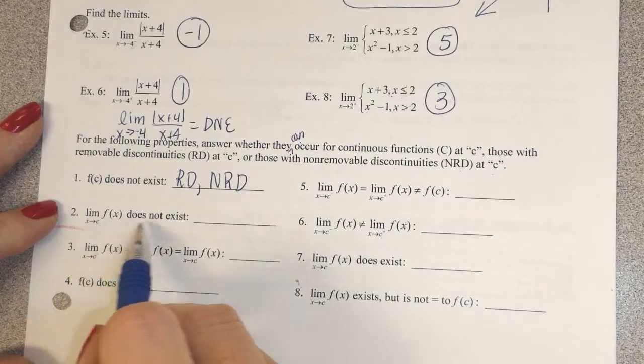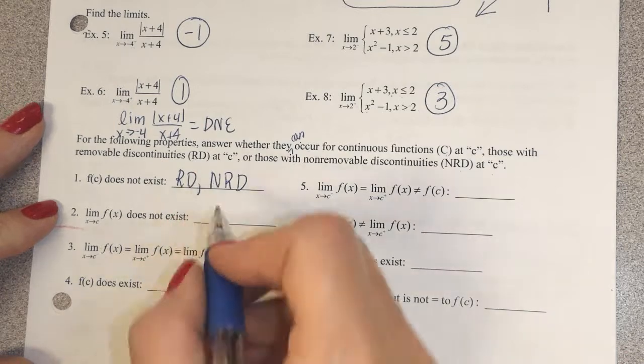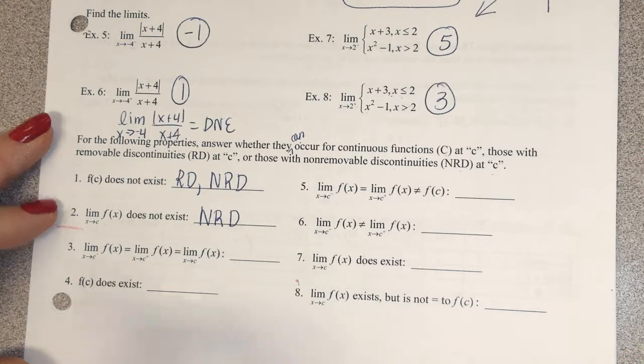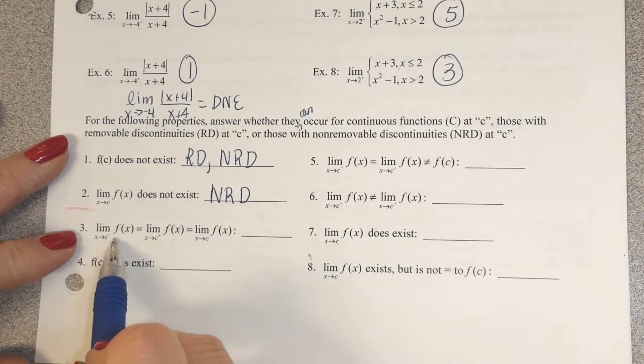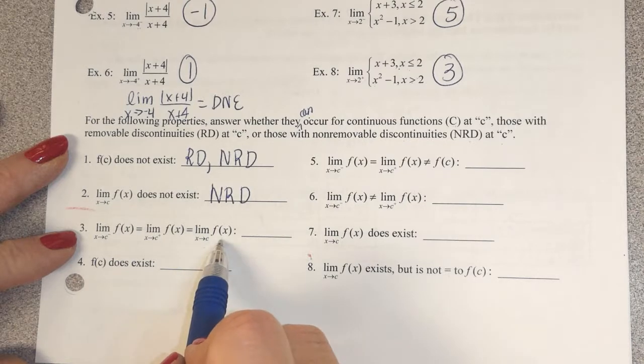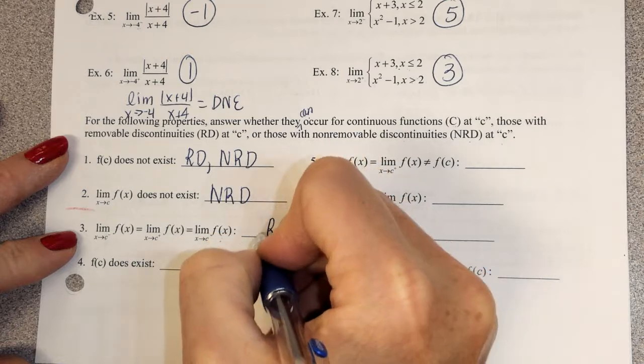What about the limit does not exist? What do we say for that? When's that only going to happen? Non-removables only. What about the limit from the left equals the limit from the right and equals the general limit? Removable and what else? Continuous, great.